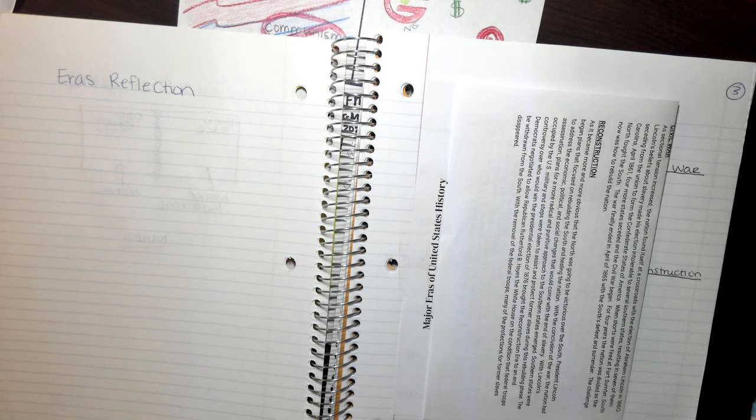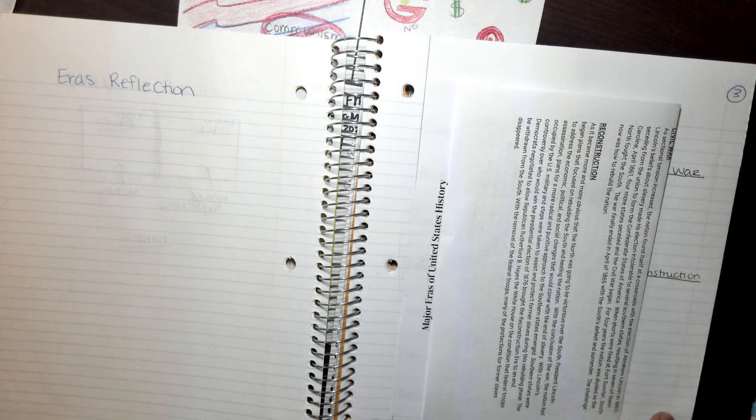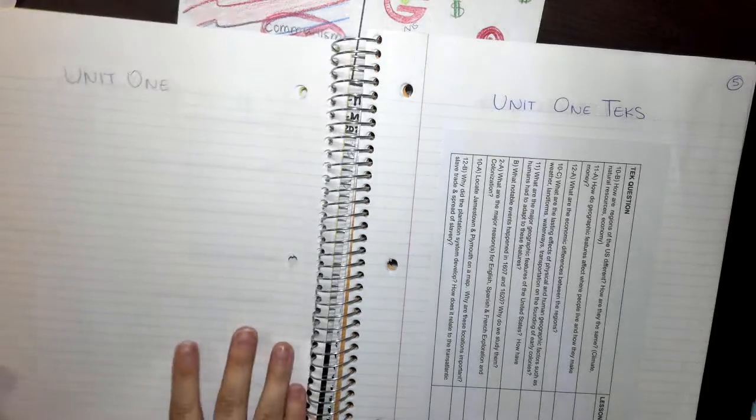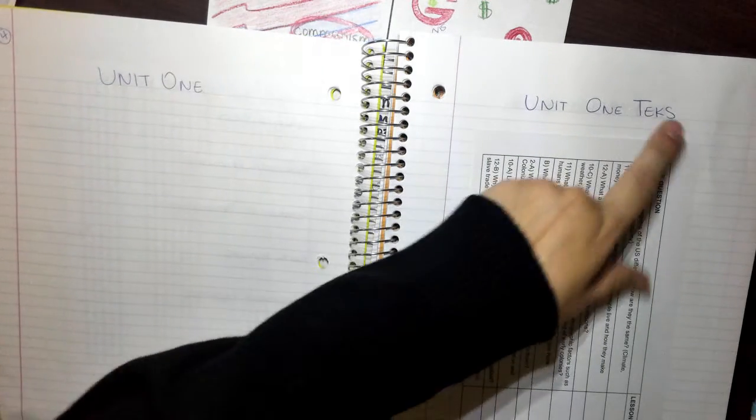All right. Oh, on the other side. Boom. Awesome. Good. Let's flip. So the next pages are 4 and 5.